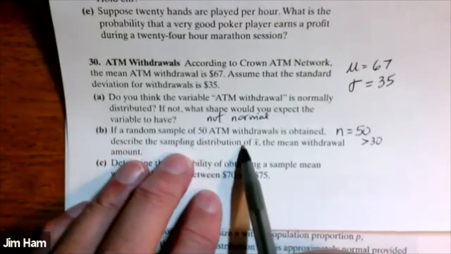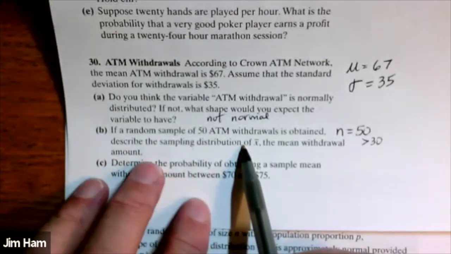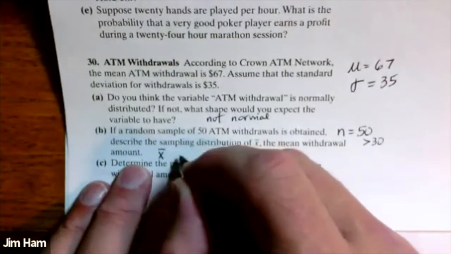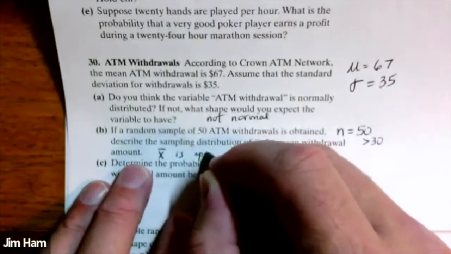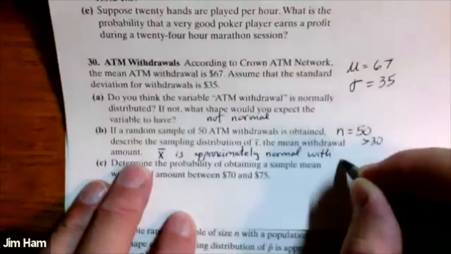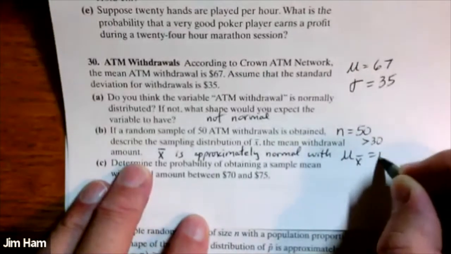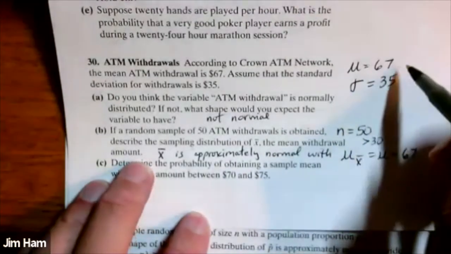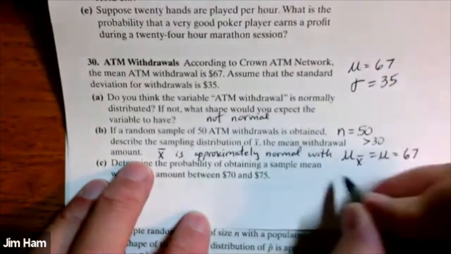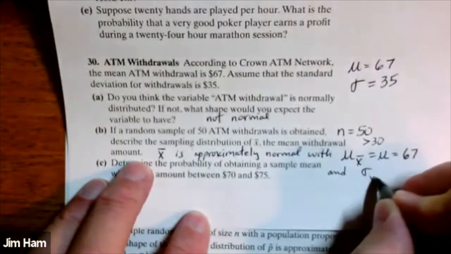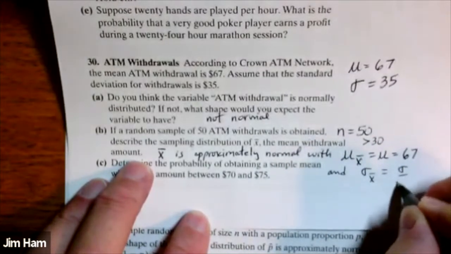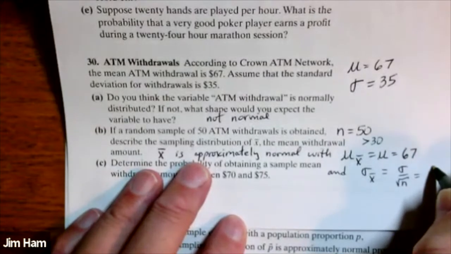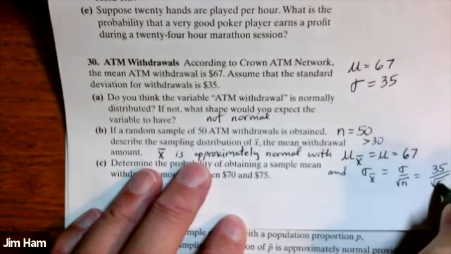It says, describe the sampling distribution of the mean withdrawal amount. So we would say that X bar is approximately normal with the mean of the sampling distribution equal to the mean of the population that we identified up at the top to be 67, and the standard error given by our standard error formula is 35 divided by the square root of the sample size.